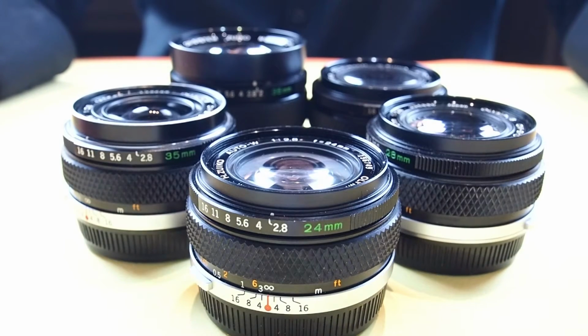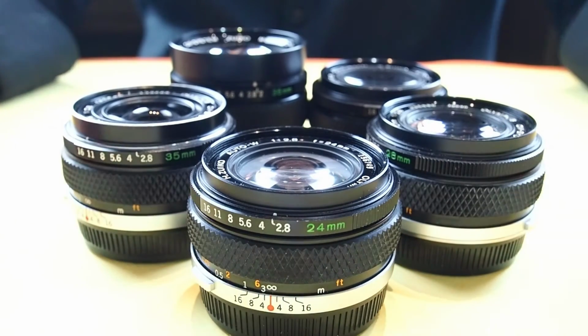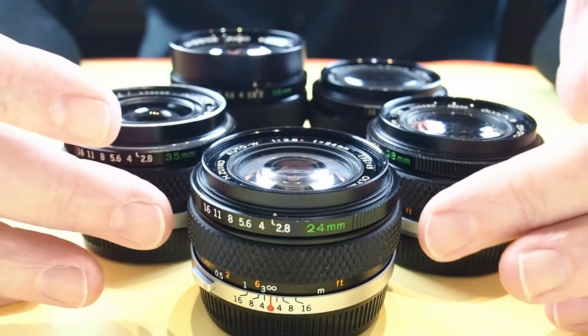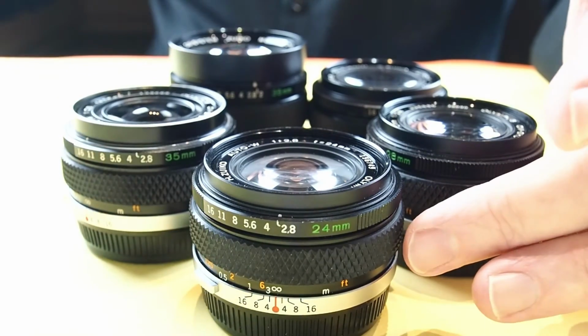However, I thought I would lump them all together because this is the only super wide that I have out of the system, as much as I would like to have possession of a 21mm f3.5 or f2. They're out of my price range at the moment. Okay, so I have 5 of the lenses out of the series. You can actually get a 24mm f2.